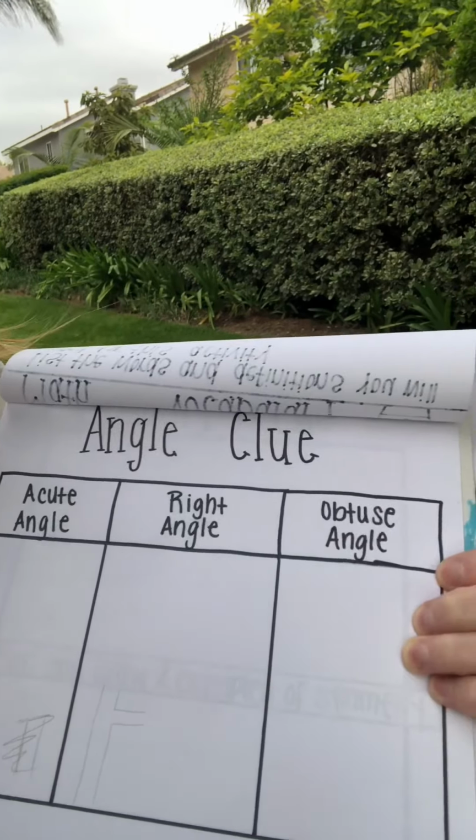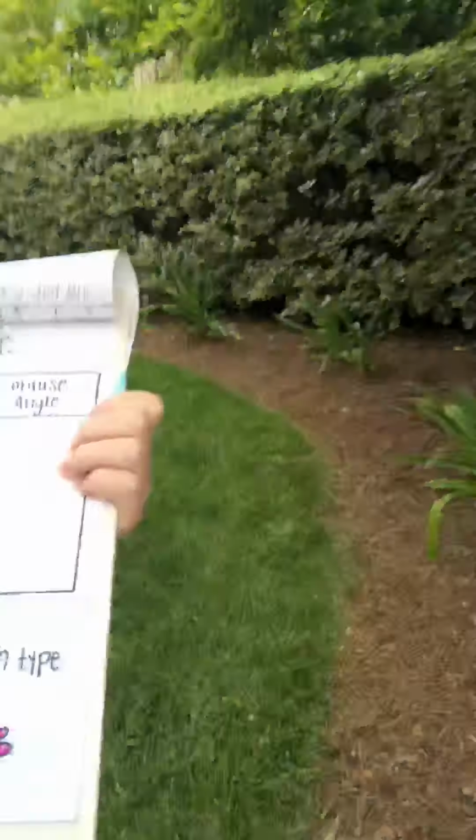All right, so let's see if we can find another example of a right angle before we move on. Or do you want to just kind of grab whatever you find? Another right angle. Very good.